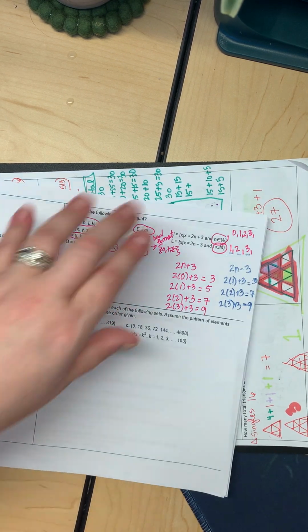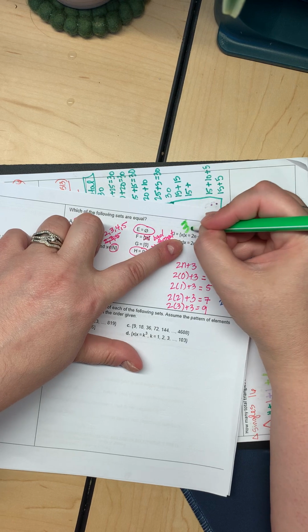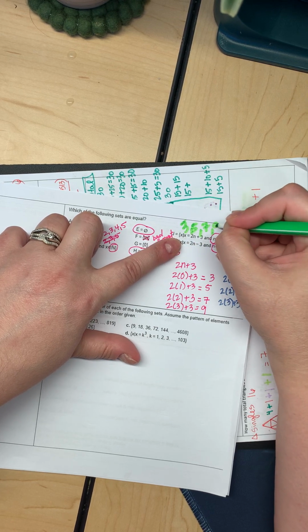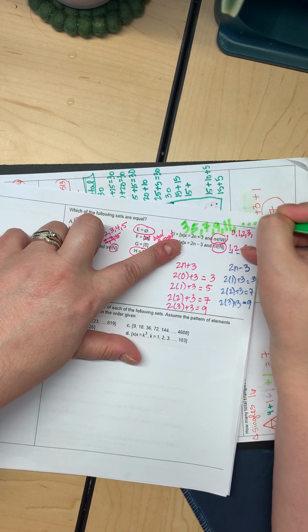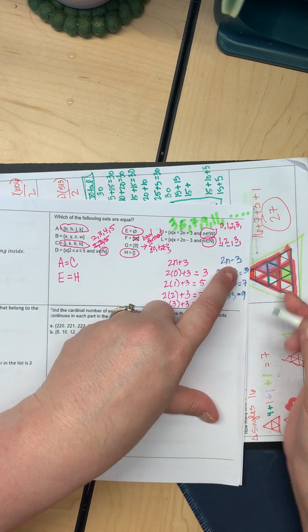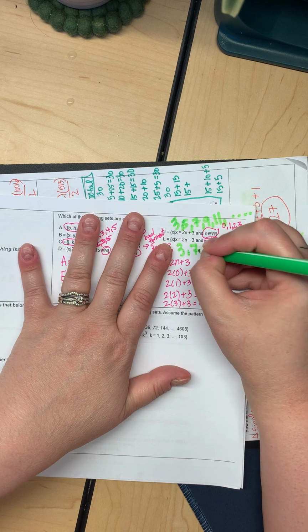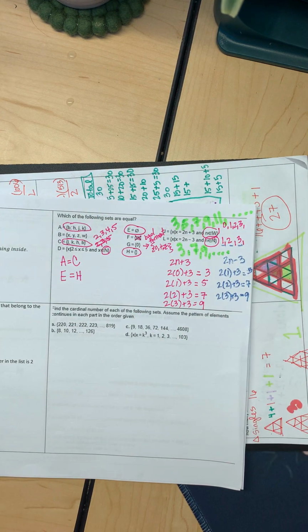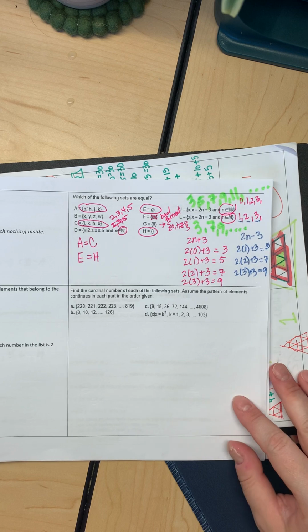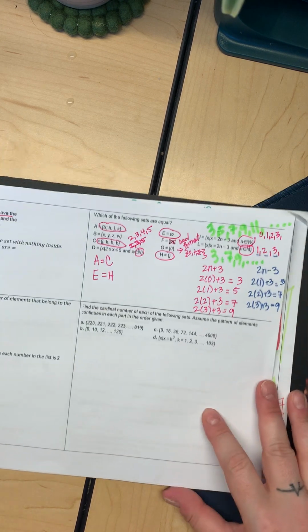So this 2n plus 3 is going to have 3, 5, 7, 9, 11, dot dot dot. And this 2n minus 3 is going to have 3, 7, 9, dot dot dot, forever and ever. So the question is, are any of these equal?